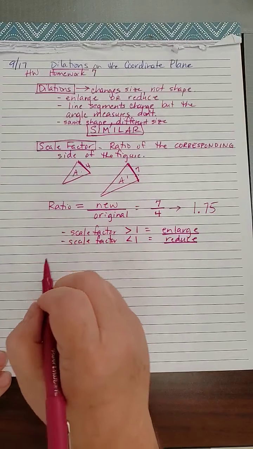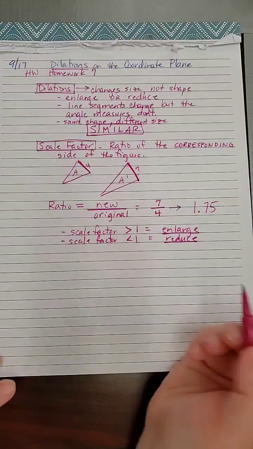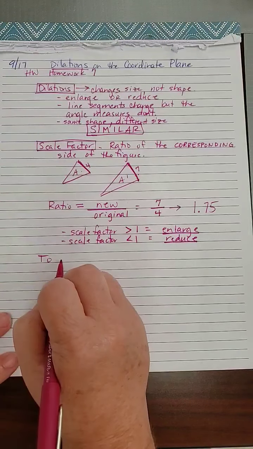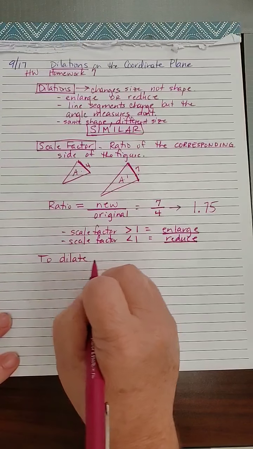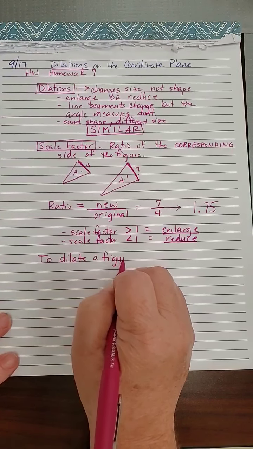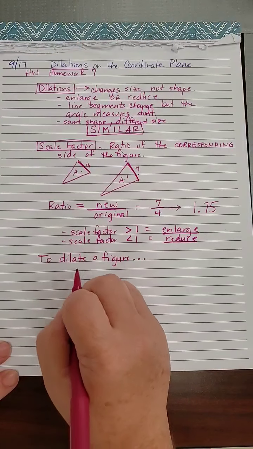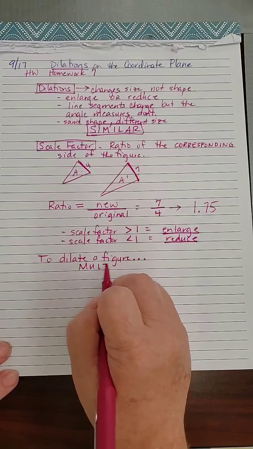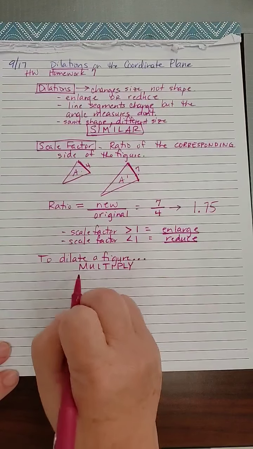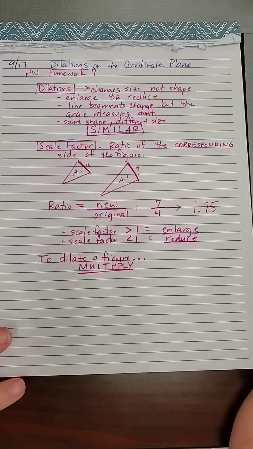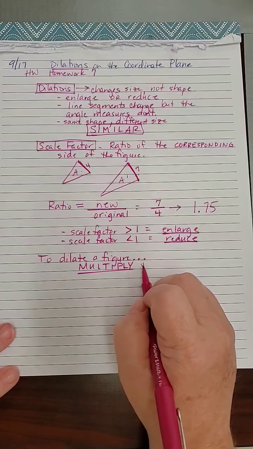All right, one more thing. If they're asking us to dilate a figure, all we need to do is to multiply each dimension by the scale factor.